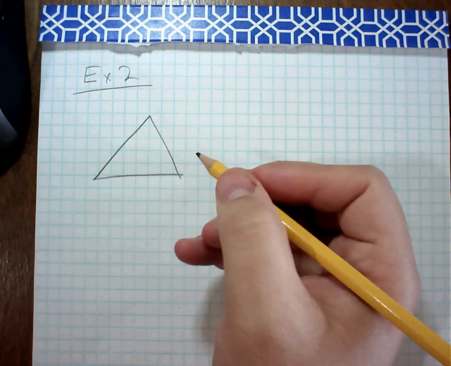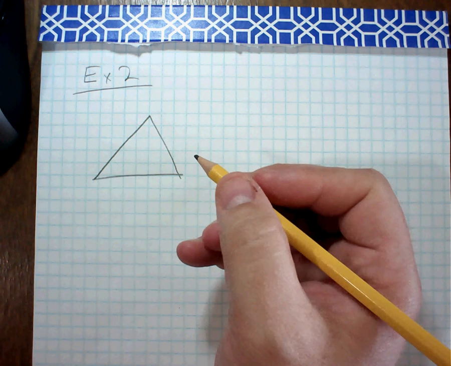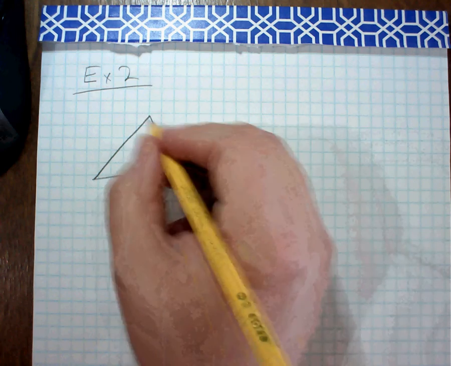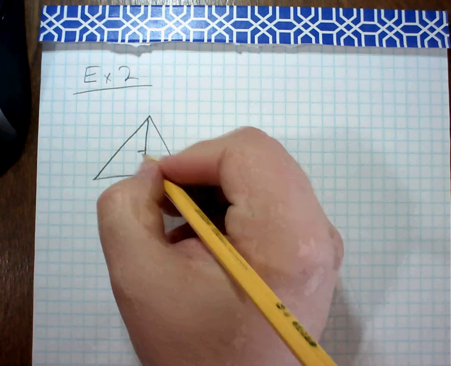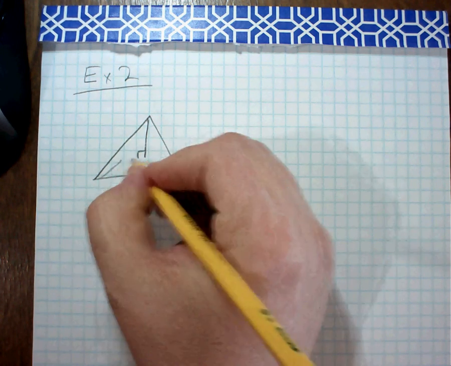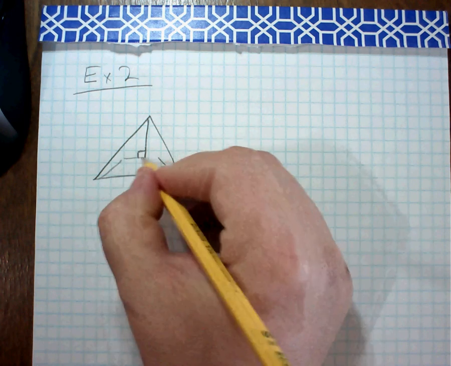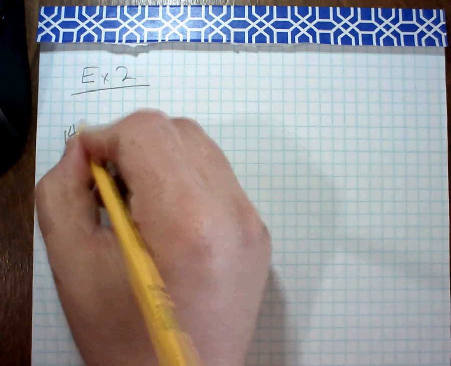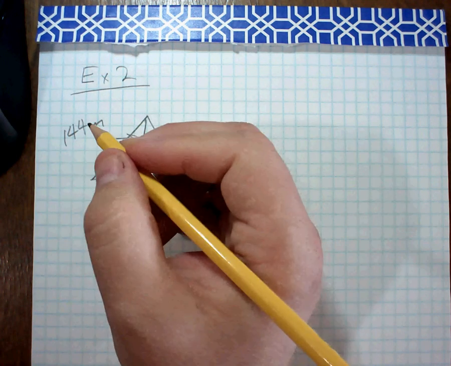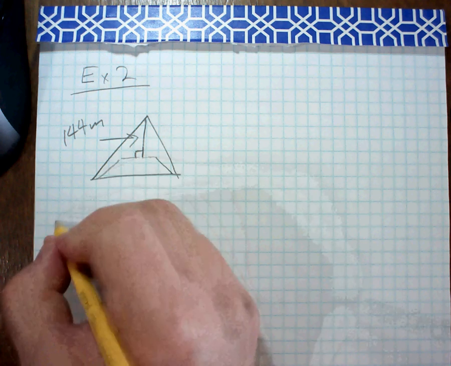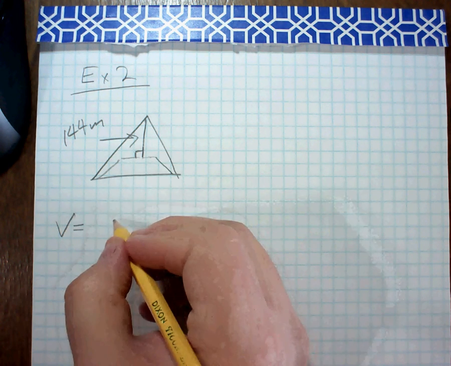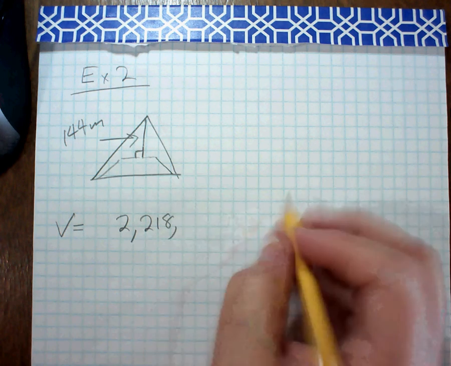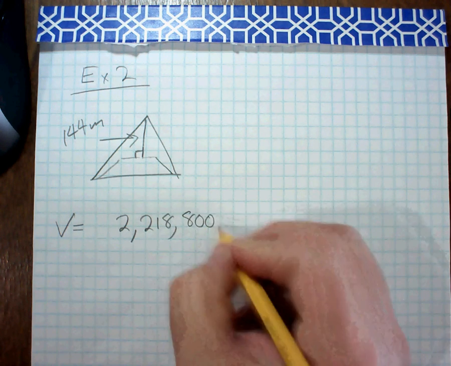And in the textbook it says that the height of this pyramid is 144 meters, and the volume is 2,218,800 meters cubed.